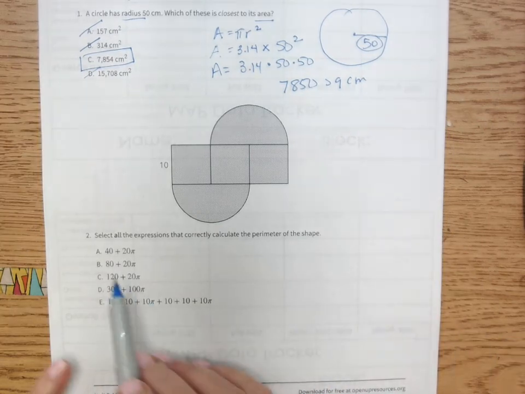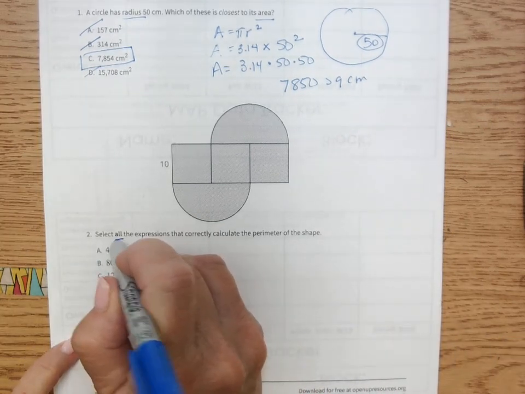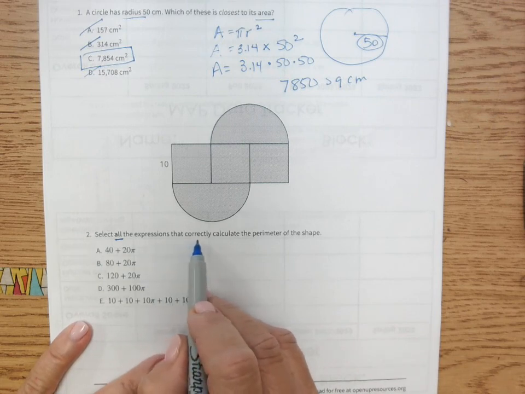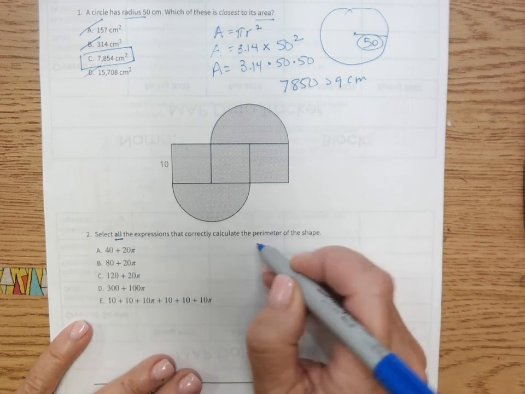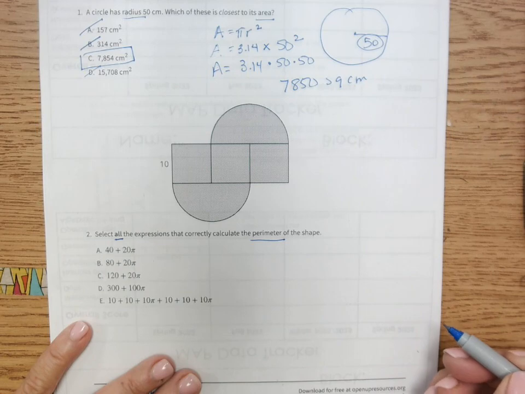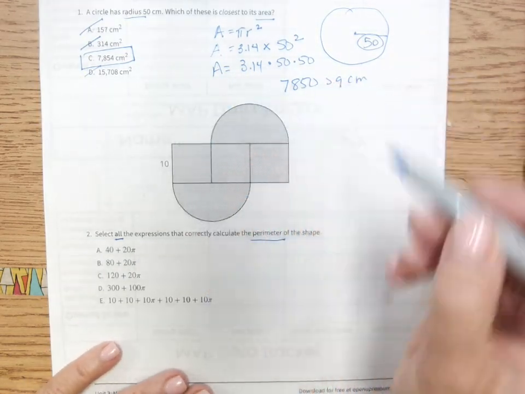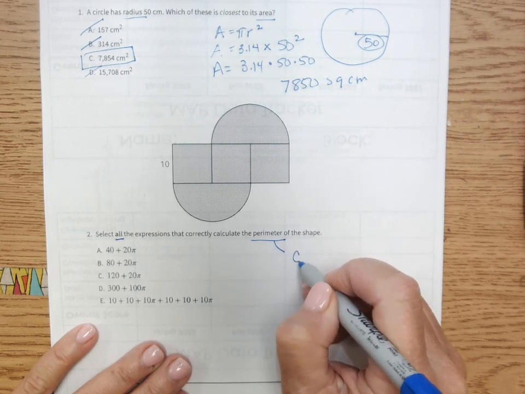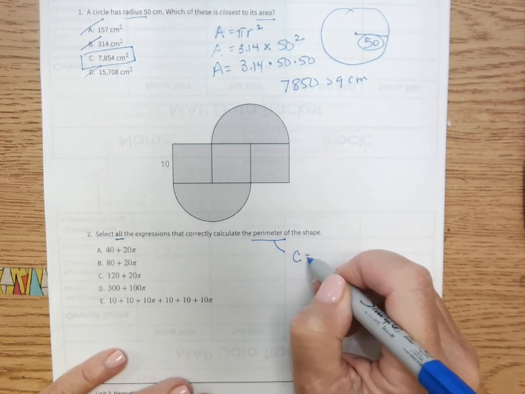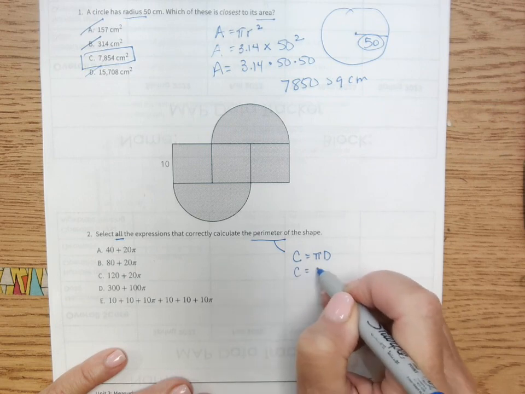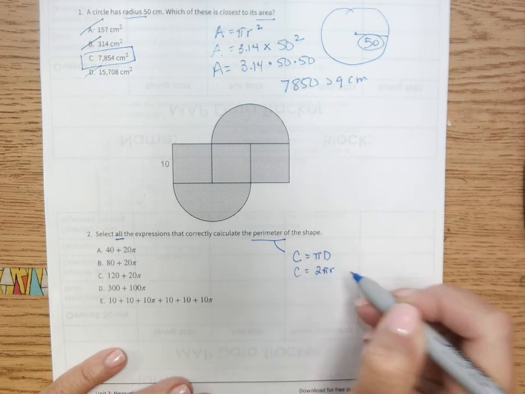All right, second question. Select all, so that tells me there might be more than one answer, the expressions that correctly calculate the perimeter of the shape. So I see that this figure has some rounded bits, so perimeter is my circumference. So circumference equals pi times d, or circumference equals 2 pi r.